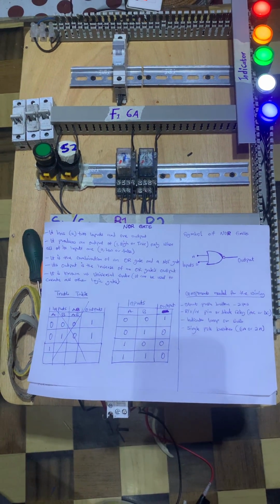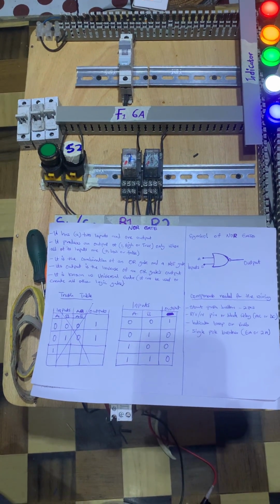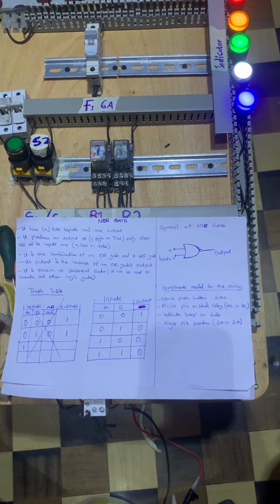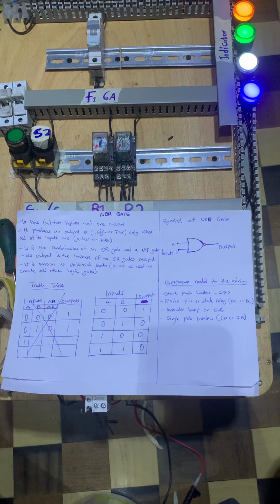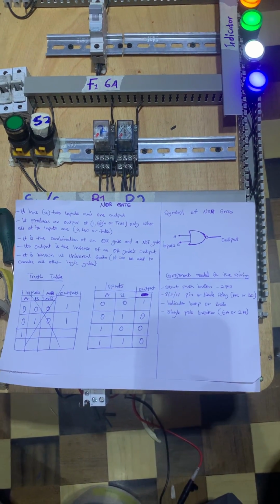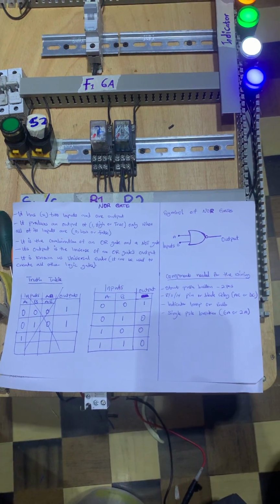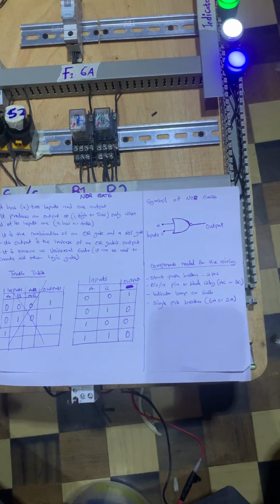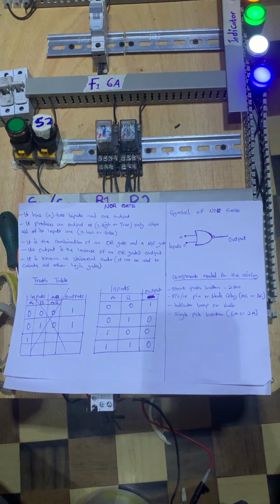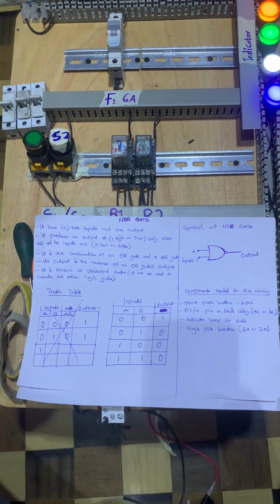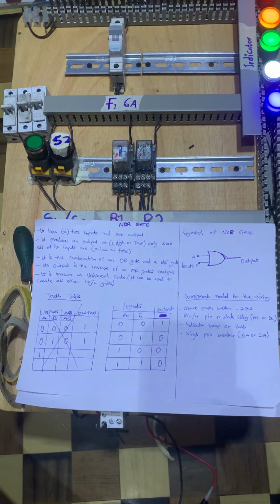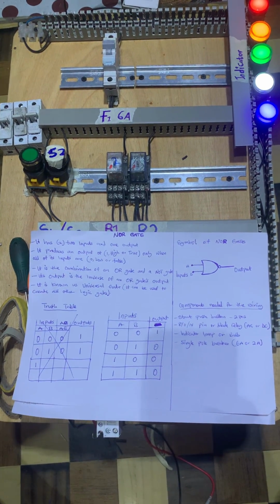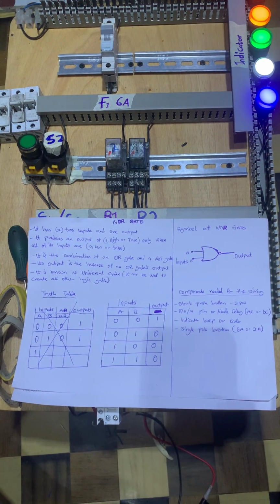And it is also known as a universal gate, because it can be used to create all the logical gates. And we know we have the basic gates, which are the OR gate, the AND gate, and we have another one again.